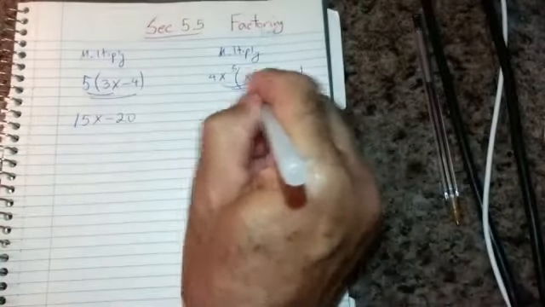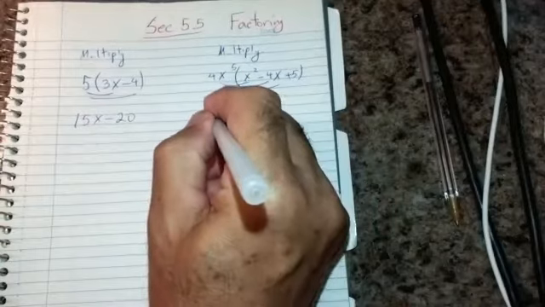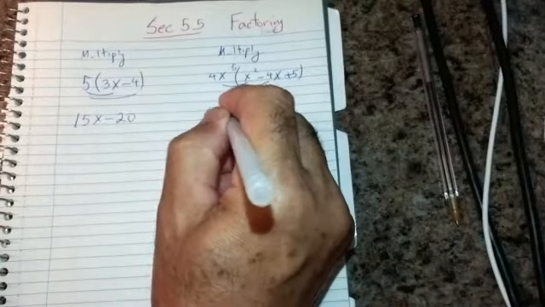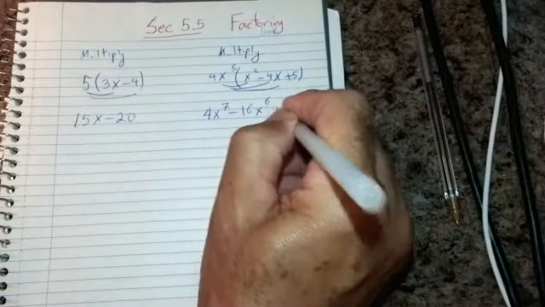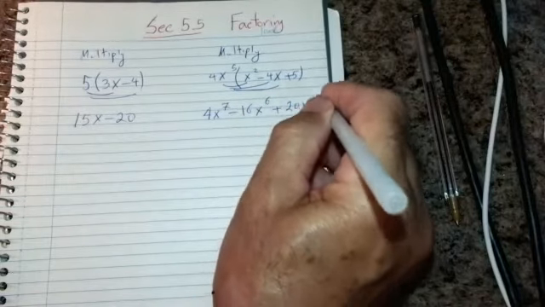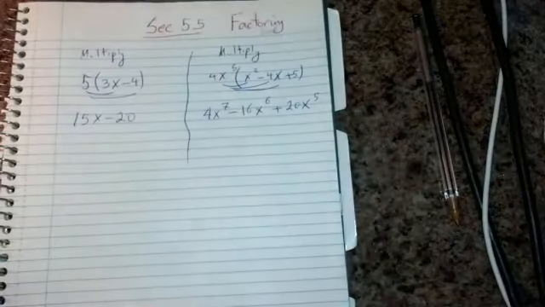Or here, when you distribute, that would be 4x^7 minus 16x^6 plus 20x^5. Okay?